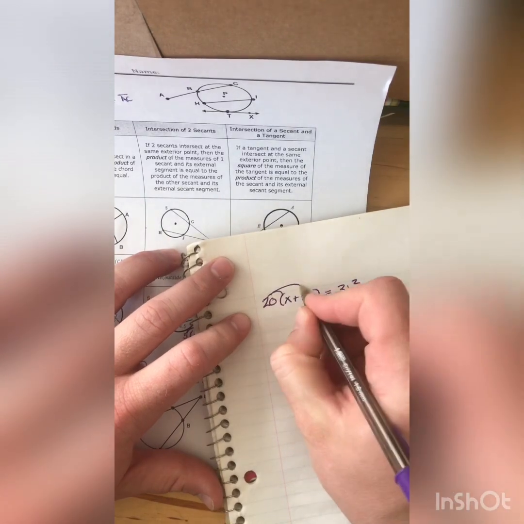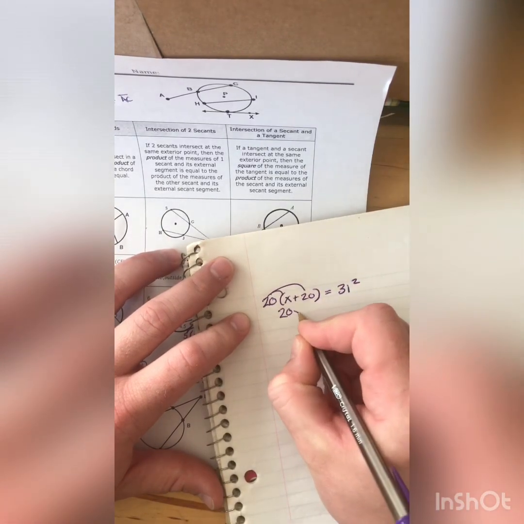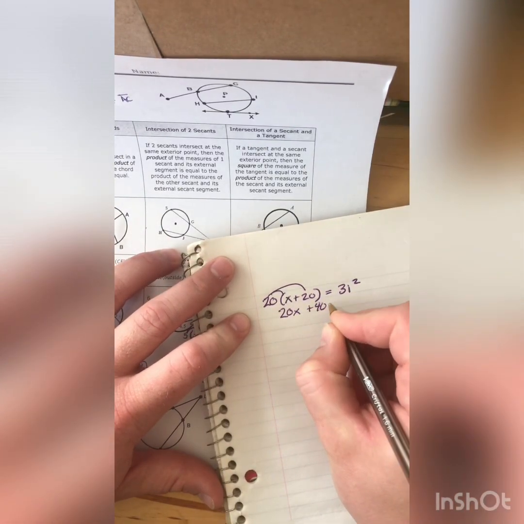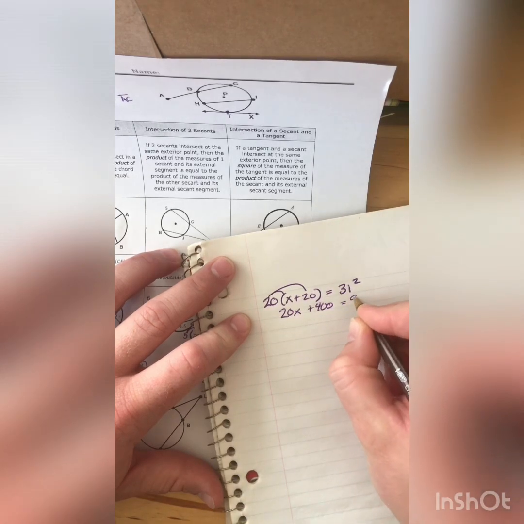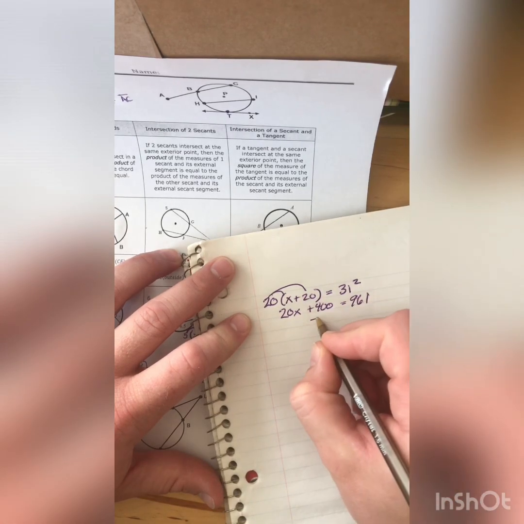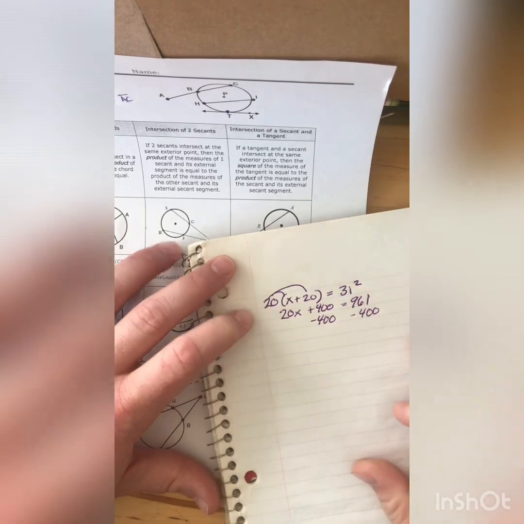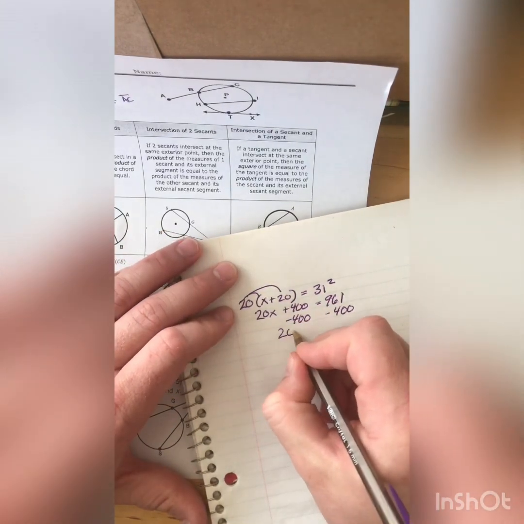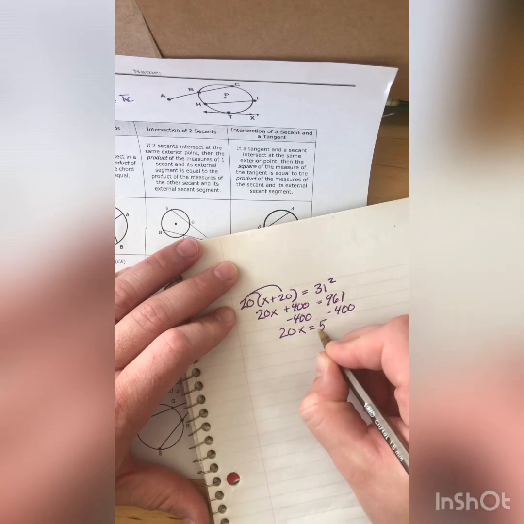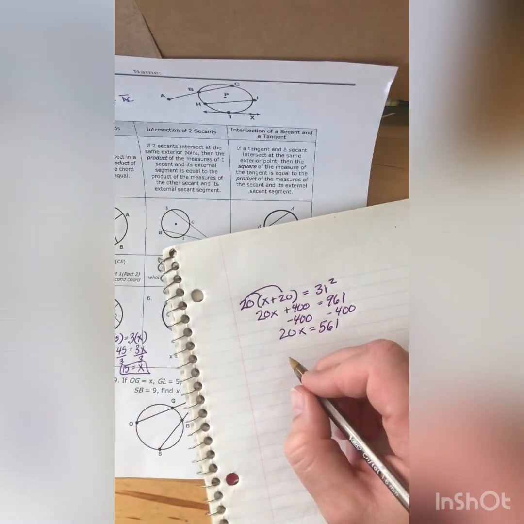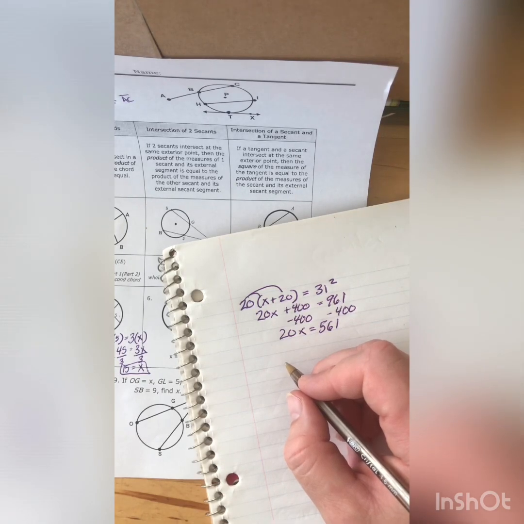We distribute the 20 to both. This will be 20x plus 400, all right, equals 961. Again, we're subtracting 400 from both sides, all right? Okay, so we end up with 20x equals 561. We divide that by 20.